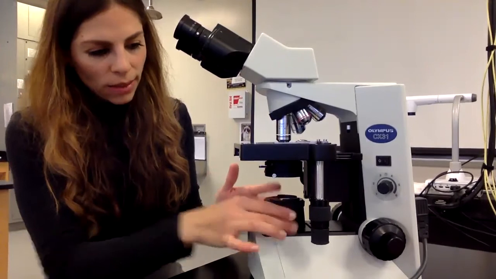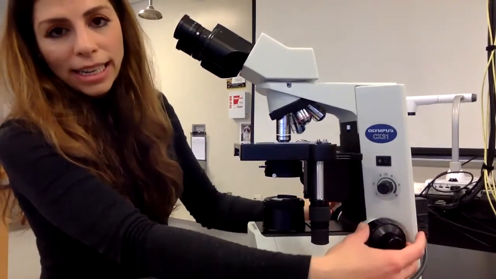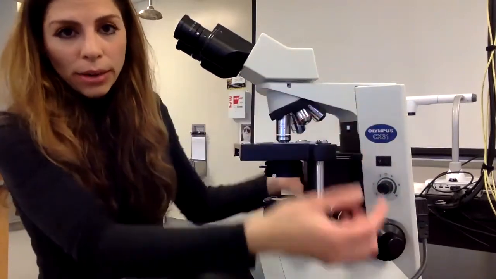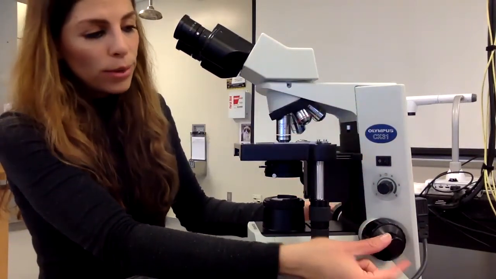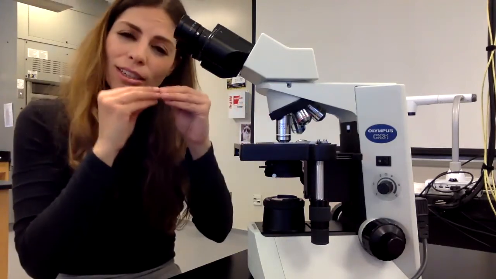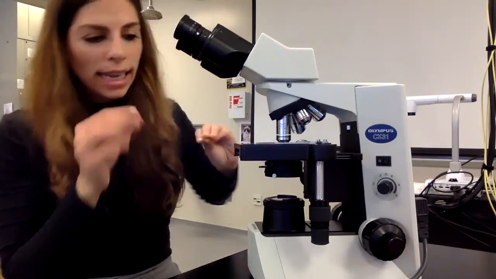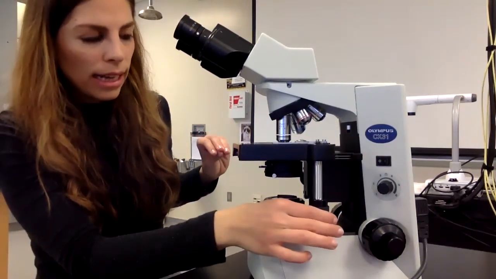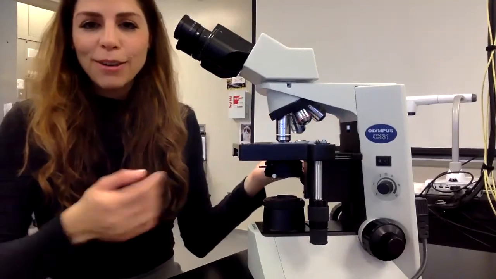Here is my light source. This big knob right here is my coarse focus knob, and it moves the stage up and down. The fine focus knob, we use it with the 100x objective lens and 40x to slowly focus our slide, and then this here changes the field of view on our slide. And that is our microscope right here.